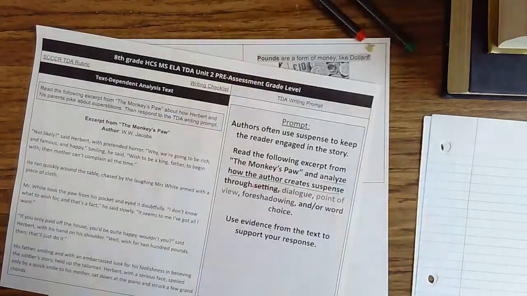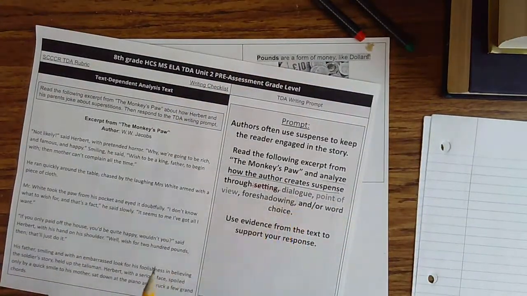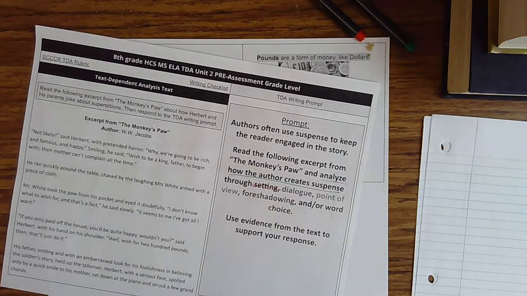Okay. The next thing that we can look for suspense is dialogue. Now, I notice there's quite a bit of conversation happening, so I think it's a fair bet that dialogue is probably one of our choices here.